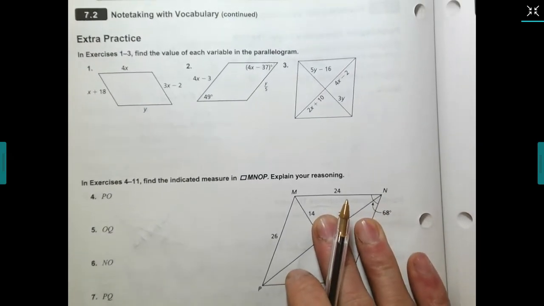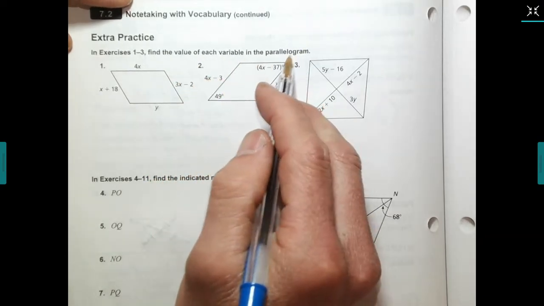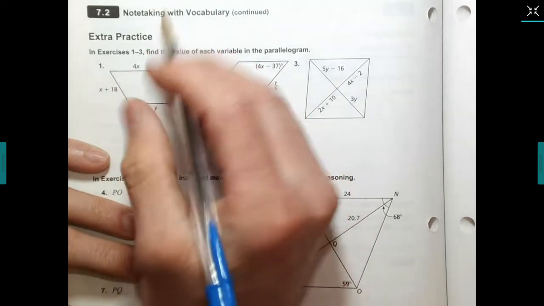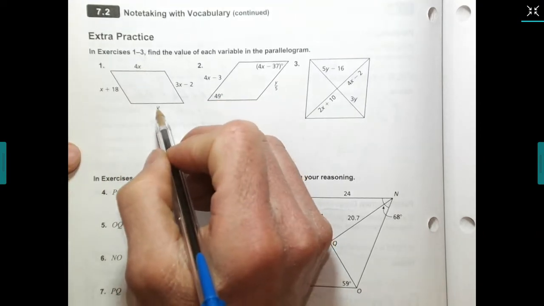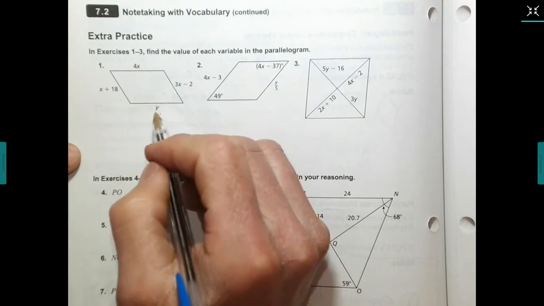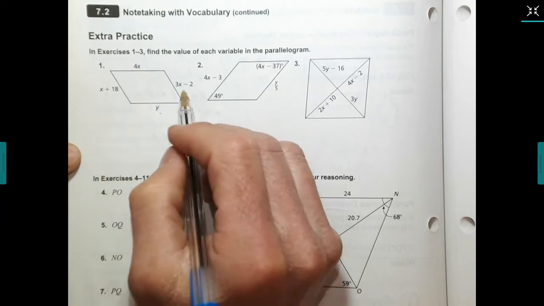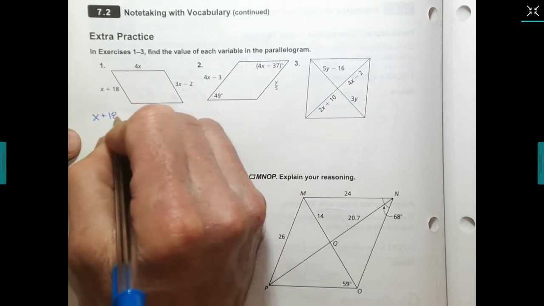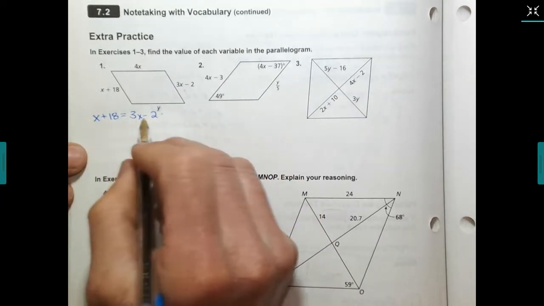So if we go into our extra practice, number 1, find the value of each variable in the parallelogram. So what do we know if this is a parallelogram? Well, we know that opposite sides are equal. So I have 4x equals y, and I have x plus 18 equals 3x minus 12. But there's an x and a y, so there's 2 different variables, so I can't solve that yet. But this one and this one, they both only have x's. So I know that x plus 18 equals 3x minus 2. So I can solve this and I'll find my x value.